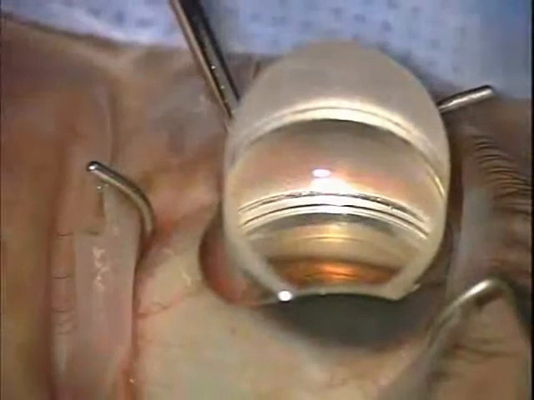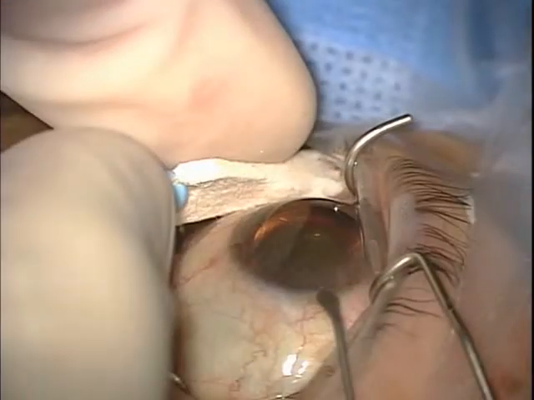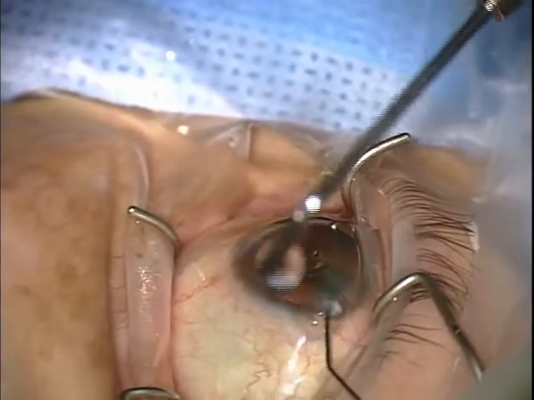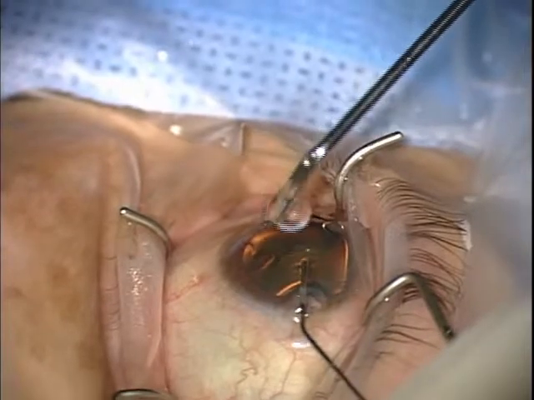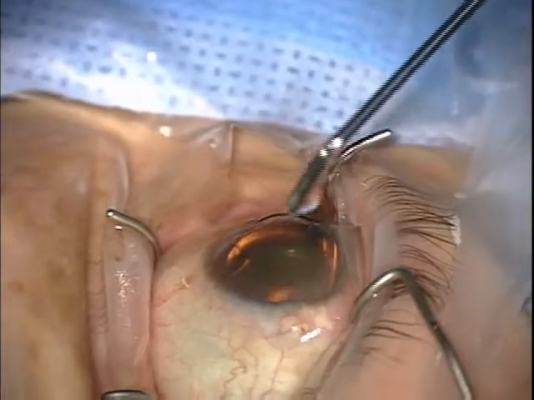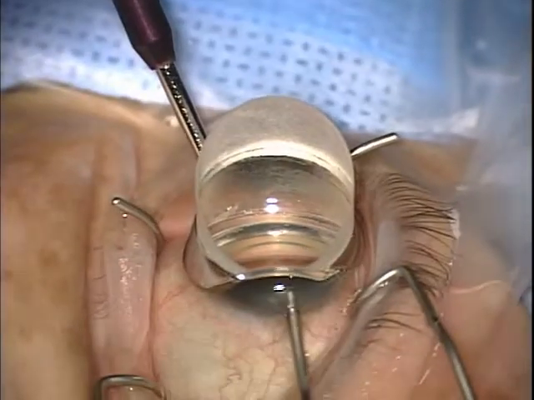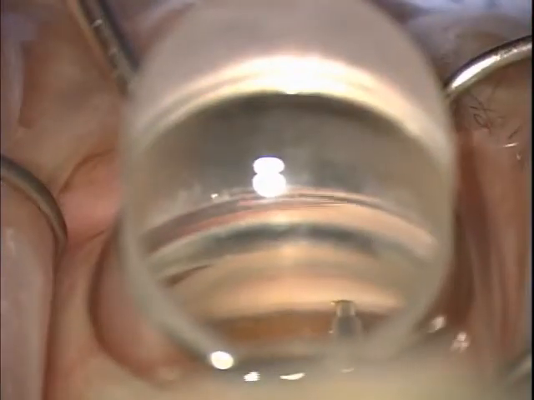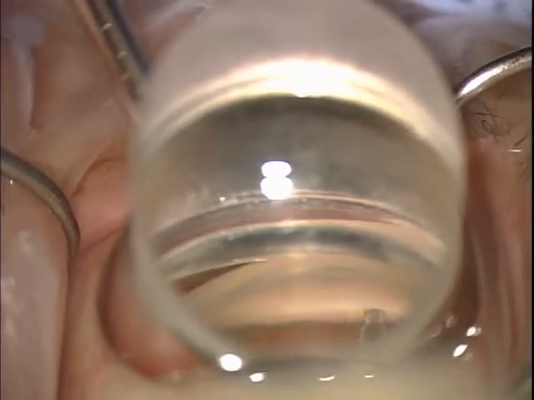The Trabectome procedure is shown here. Initially there is a corneal incision. Viscoelastic or a lidocaine or other anesthetic is injected intracamerally. The gonio lens is placed on the eye and the tip is advanced across the anterior chamber, and the initial trabecular meshwork removal is initiated.